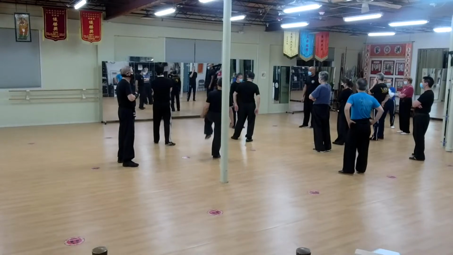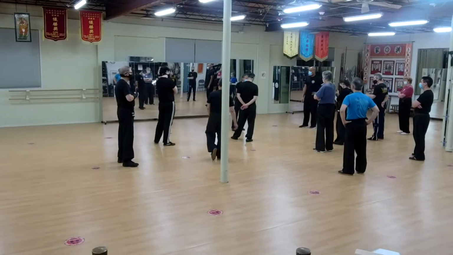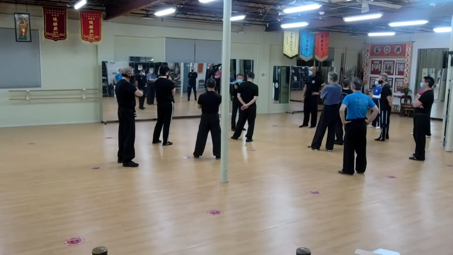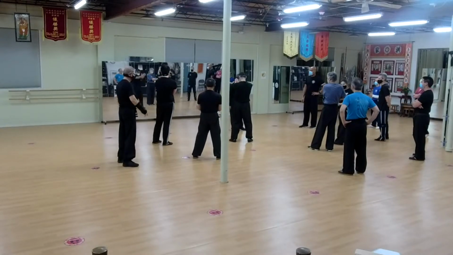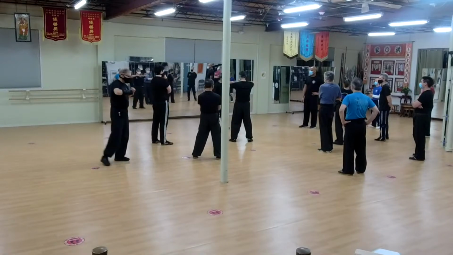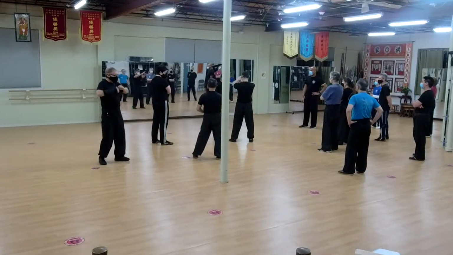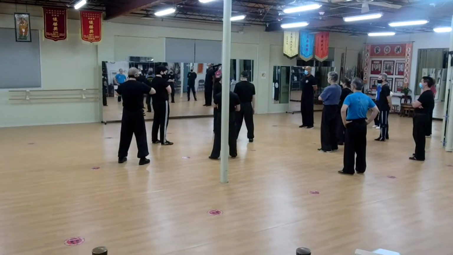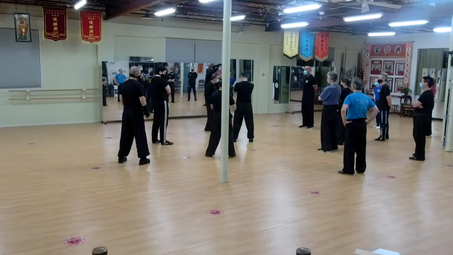So the form just teaches you transitions and posturing for your bridges. They're called hand methods, silfat. Leg methods are pufat. And it's all kind of strategically mapped out.